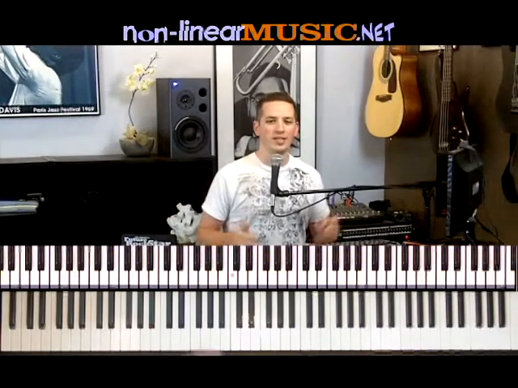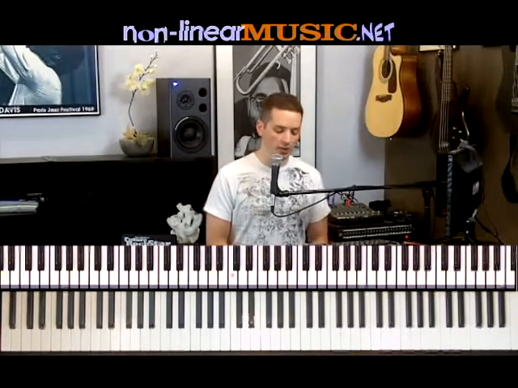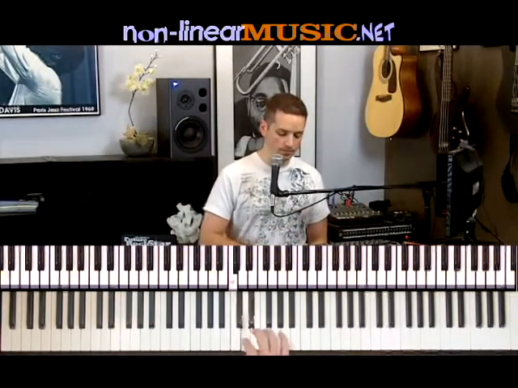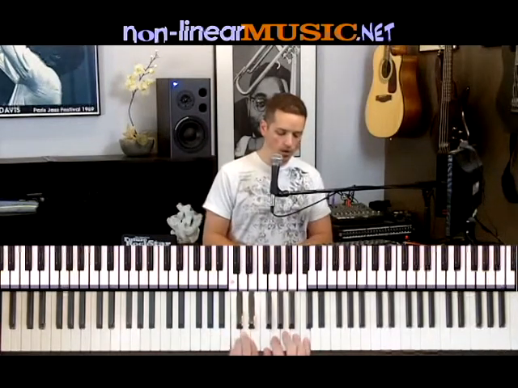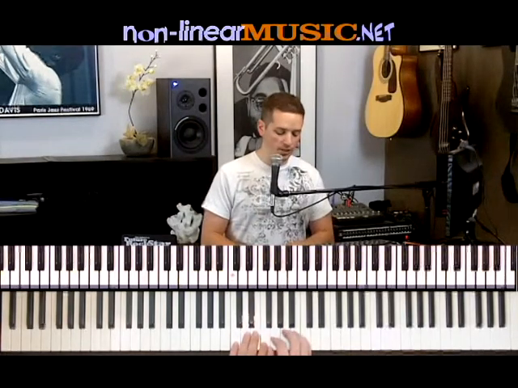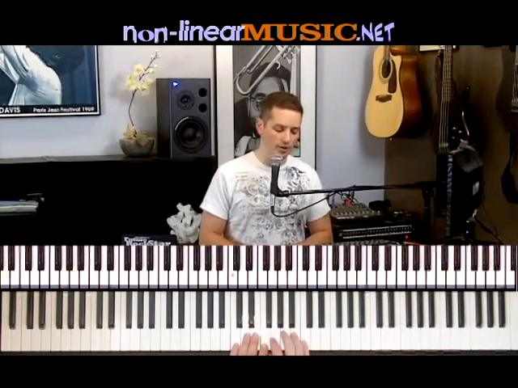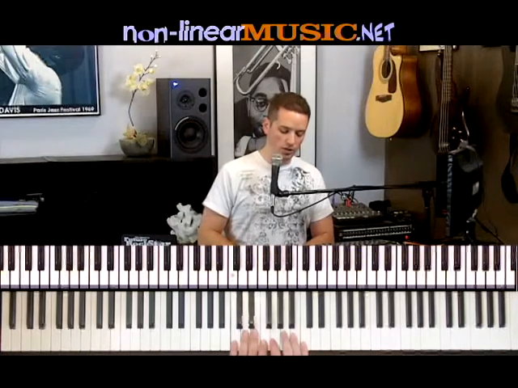Now, what a mode is, it's just playing a scale, but beginning and ending on a different note than you normally would. For example, if you know the C major scale, those are all the notes to the C major scale. Now, when we play the C major scale, we usually begin and end on C. Because we're in the key of C, we're playing the C major scale. That kind of makes sense. And all the other notes kind of land in between.